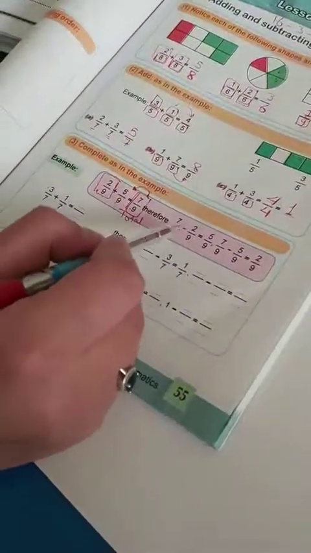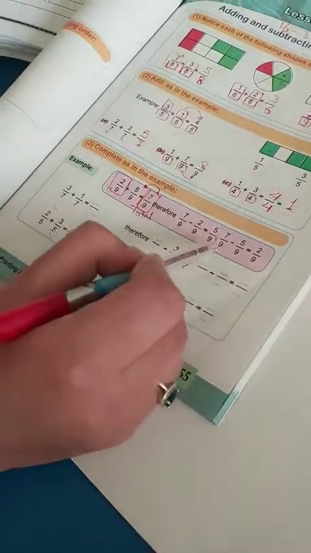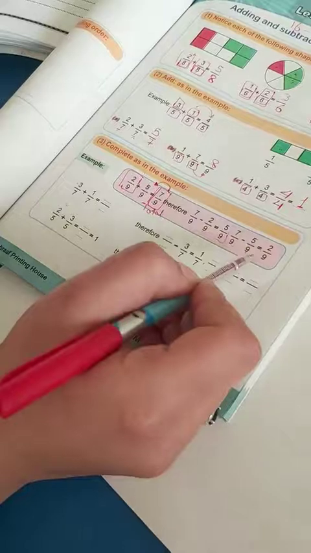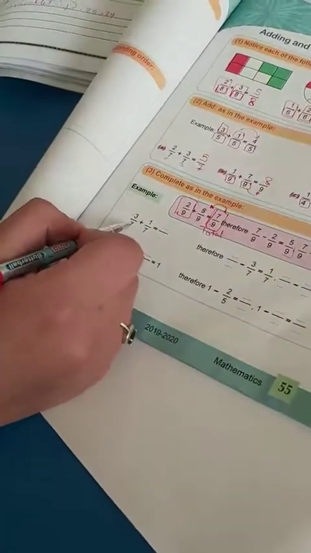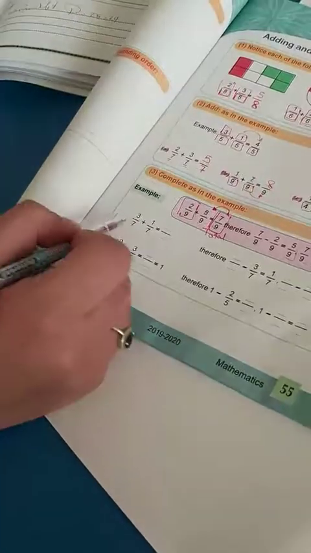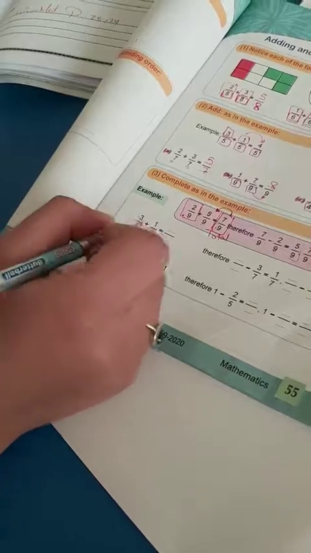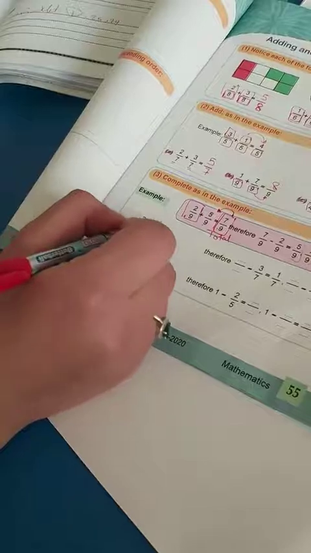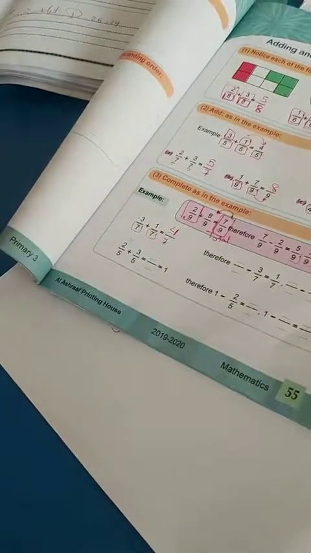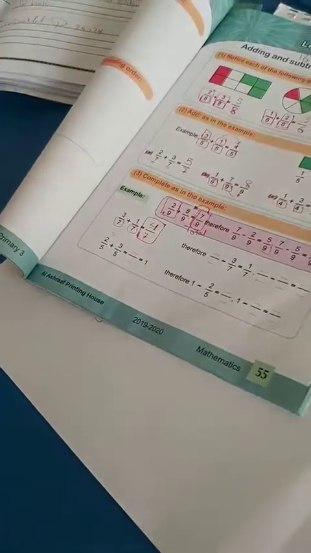Let's see here. 7 over 9 minus 2 over 9, the answer will be 5 over 9. And 7 over 9 minus 5 over 9, the result will be 2 over 9. So here, I have 3 over 7 plus 1 over 7. Make an addition. Here I have 7 and 7, so put it as it is, 7. And add the numerators. 3 plus 1 equals 4. 4 over 7 is the total number, the whole number which I have.